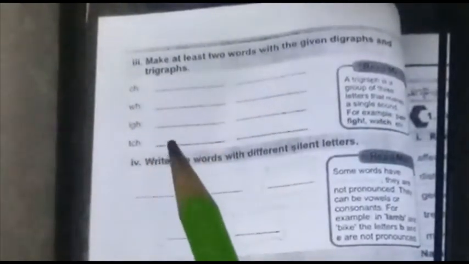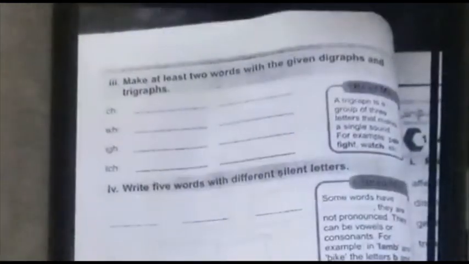Okay, you will only write digraphs and trigraphs from the given letters like CH, WH, IGH and TCH. Now it will be very easy for you. Listen carefully to digraphs, trigraphs and silent letters and you will practice all these things at home. Then you will easily solve these 2 exercises at home.